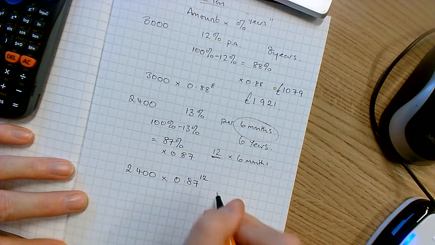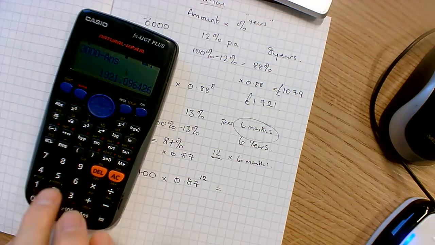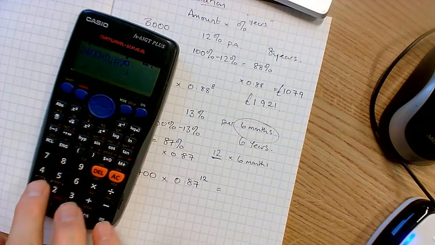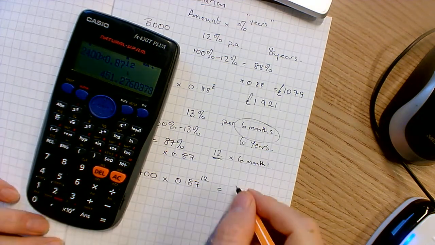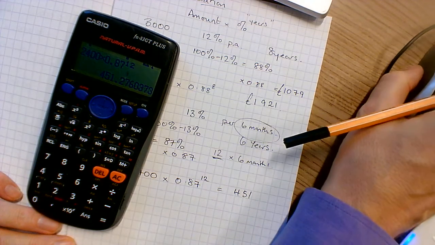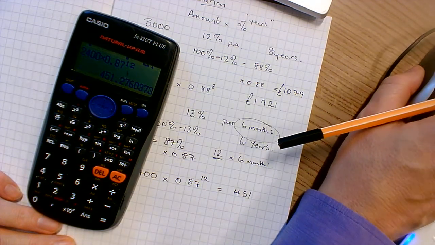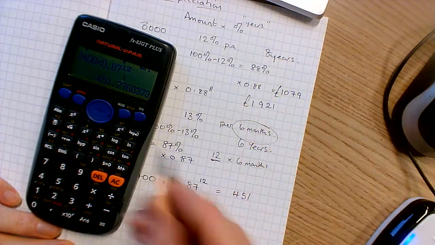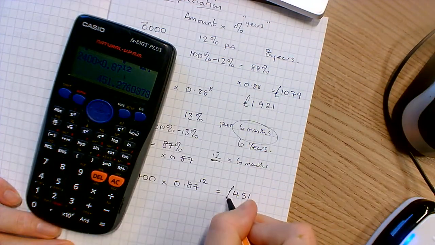So I've got 2,400 times 0.87 to the power of 12. Press equals, and I get £451, to the nearest pound as all answers are required.